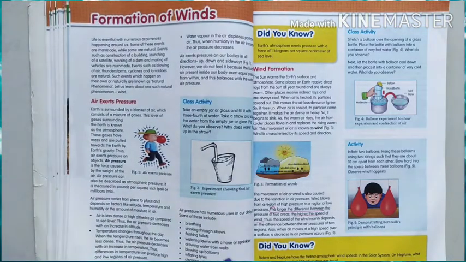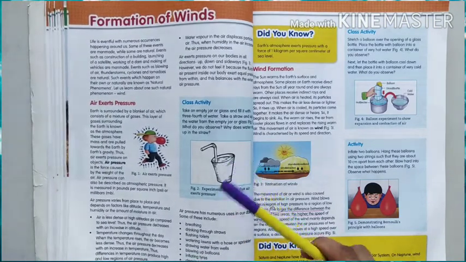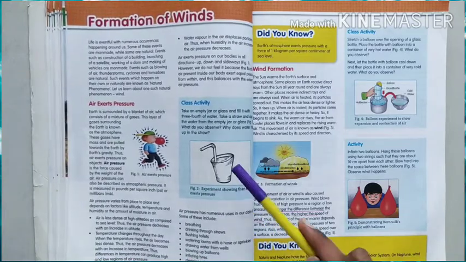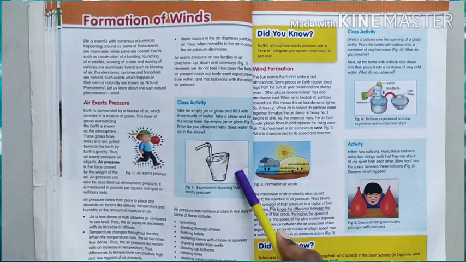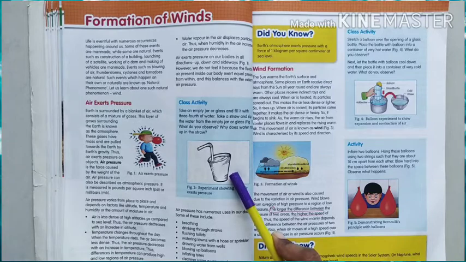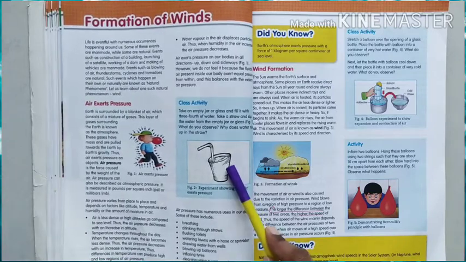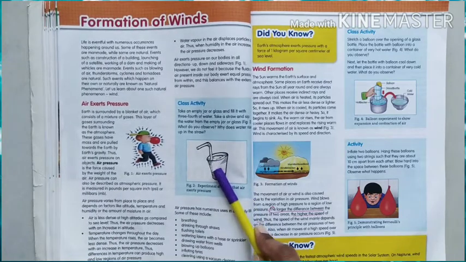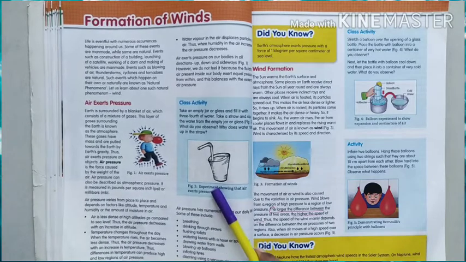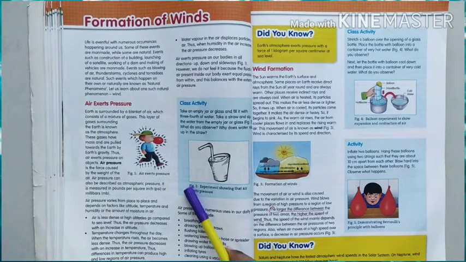Now we do some activity also. You can do this activity at your home also. You see that there is a picture on page number 66 in your content book, figure number 2. There is a glass or jar in which there is a straw, and the glass is filled with water. Now what happened when you sip the water through the straw? So when we sip water from the glass jar, we observe that the water from the jar flows through the straw and goes into the mouth.